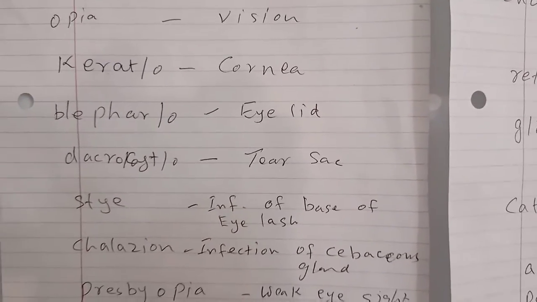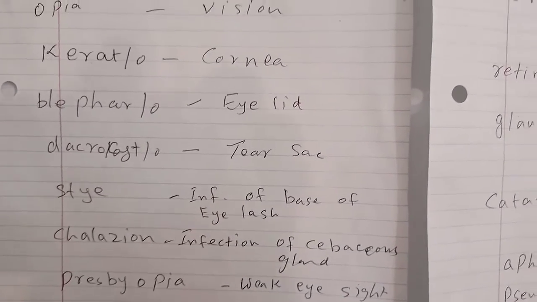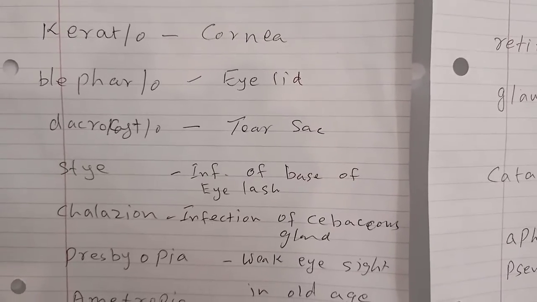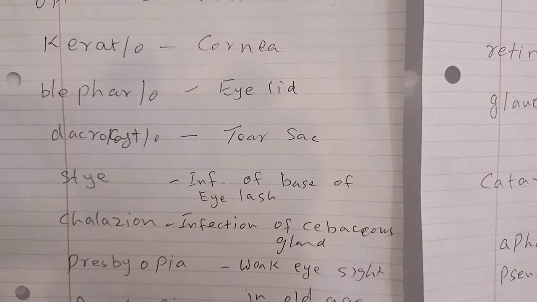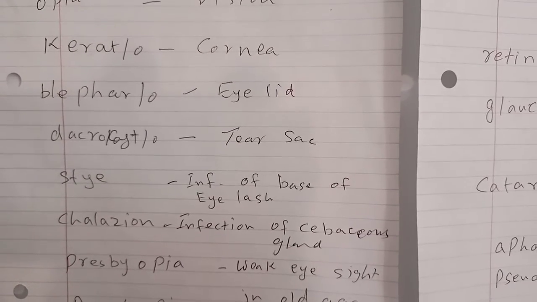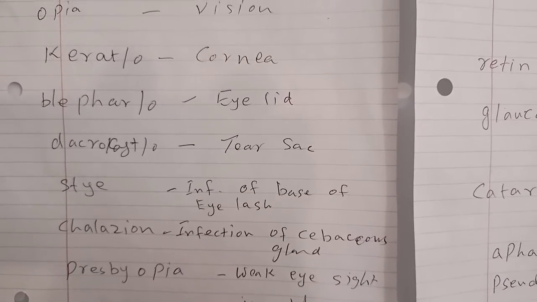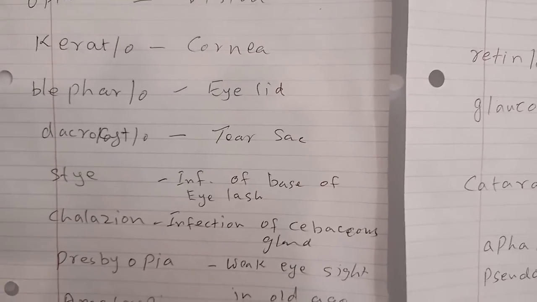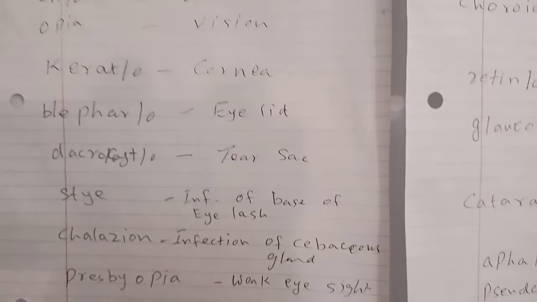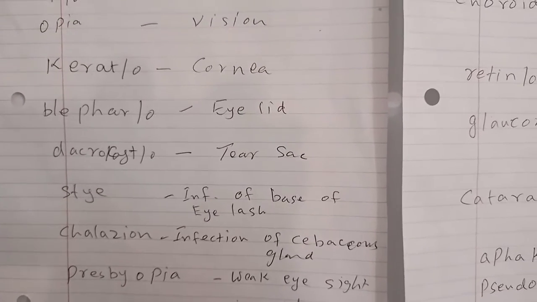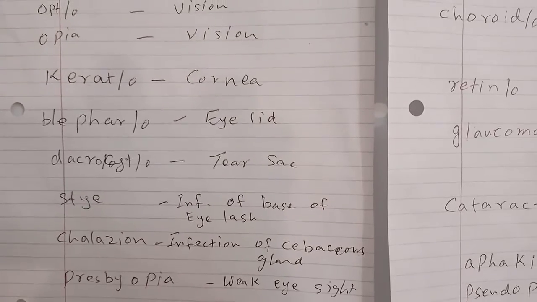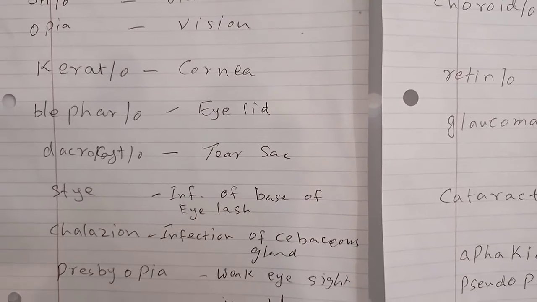Next word root is blephar. Blephar is eyelid. Blepharoptosis, drooping down of the eyelid. Blepharitis, infection of the eyelid. Blepharoplasty, surgical repair of the eyelid.